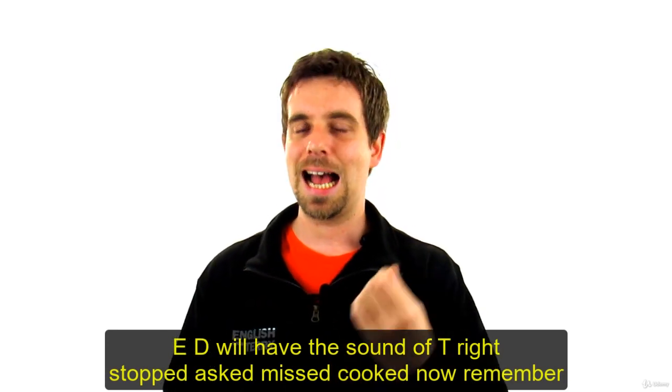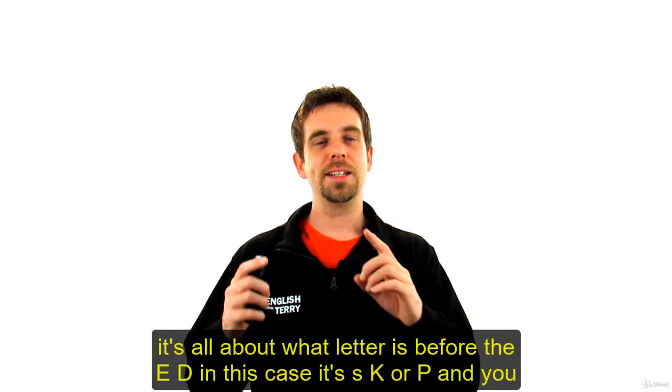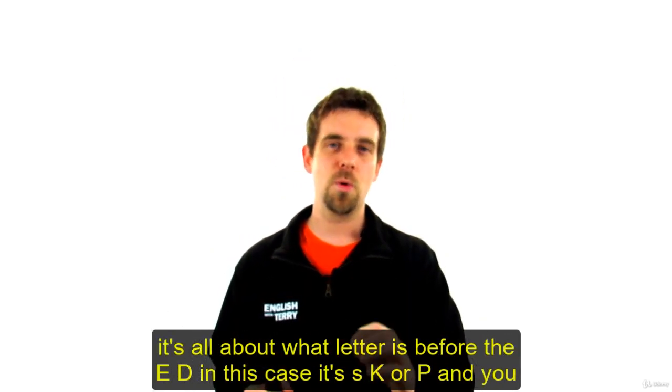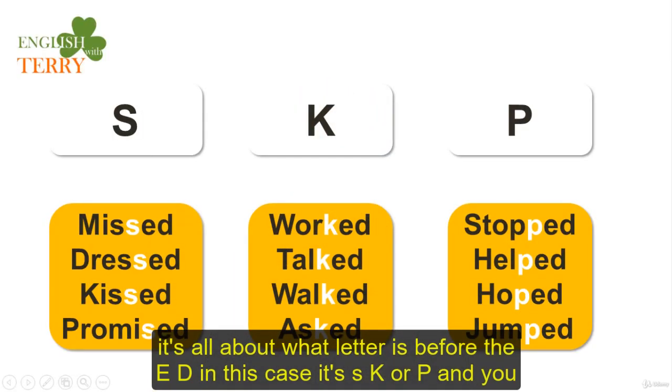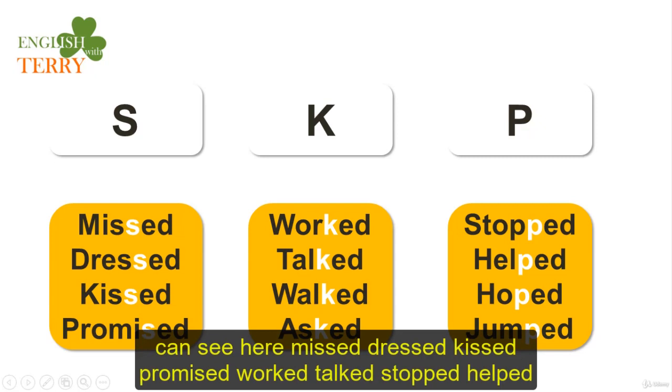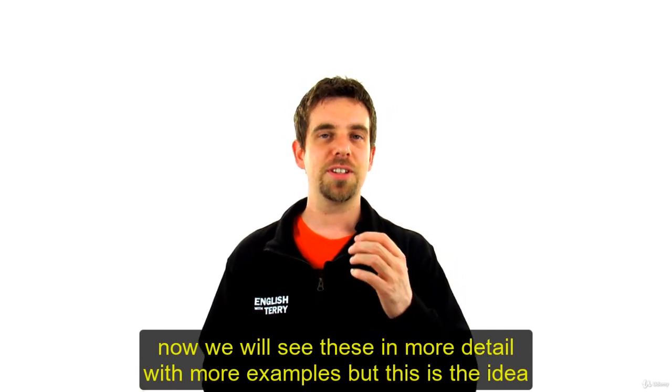Stopped, asked, missed, cooked. Now remember, it's all about what letter is before the ed. In this case, it's S, K, or P. And you can see here, missed, dressed, kissed, promised, worked, talked, stopped, helped. Now we will see these in more detail with more examples, but this is the idea.